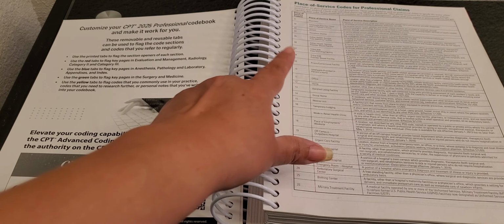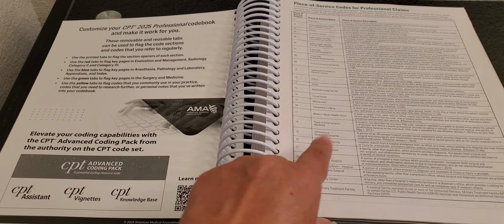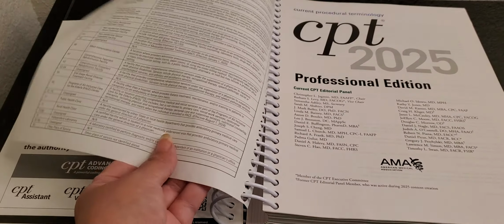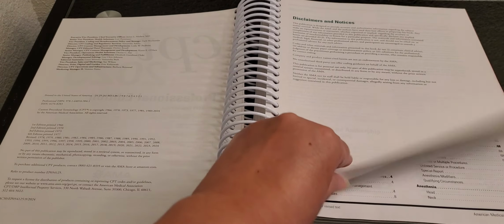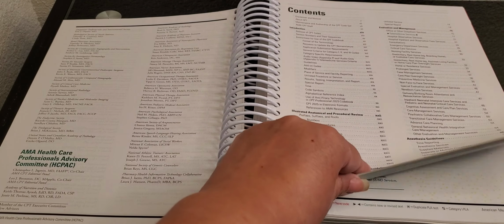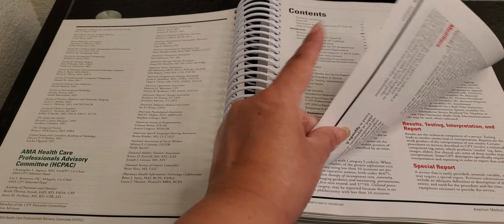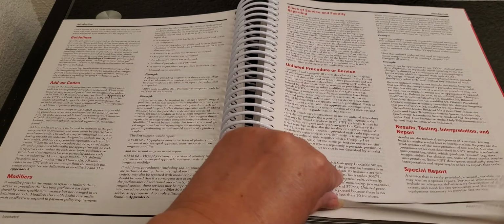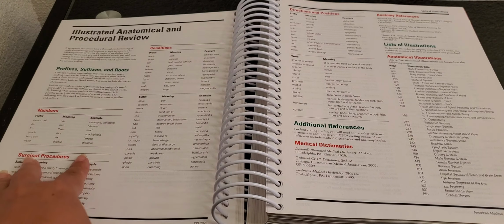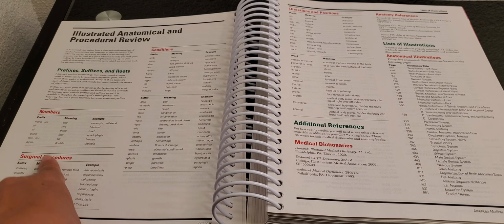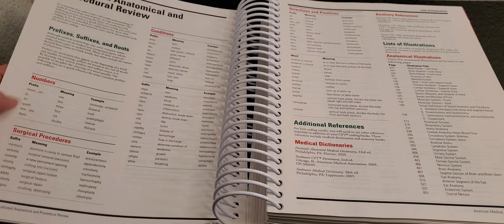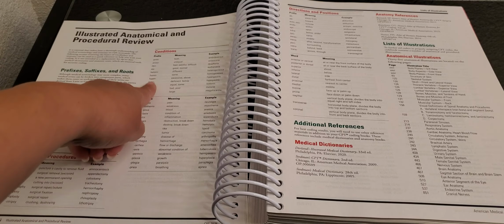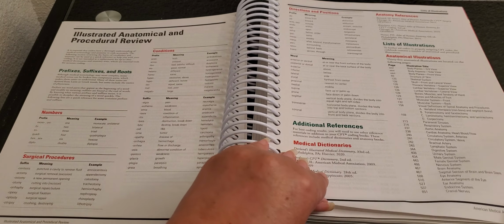So with that said, we have our place of service codes for professional claims, and that is really the first page here, front and back, and we've got CPT 2025. So here's our table of contents, and then it's got a lot of just details about the book. It's got a lot of just other things that you should know. It's got the illustrated anatomical and procedural review. It's got some prefixes, suffixes, and root words here that are common. And so it's got those broken down by numbers, surgical procedures, conditions. So there's a lot of really helpful information.